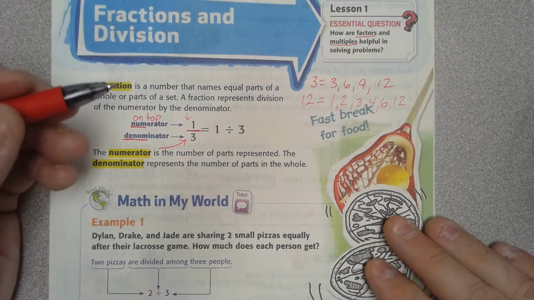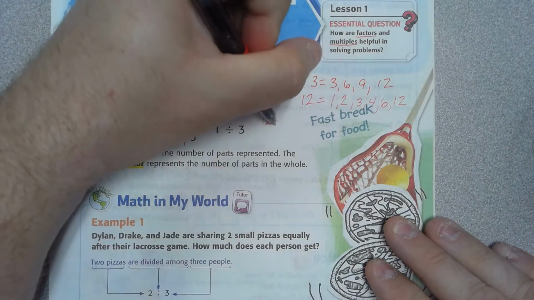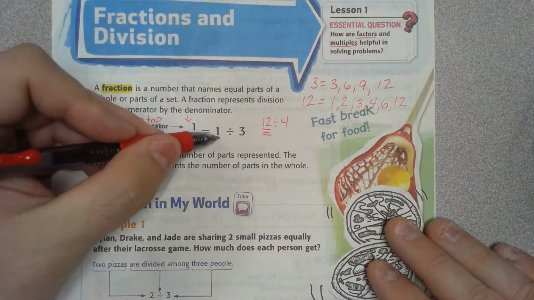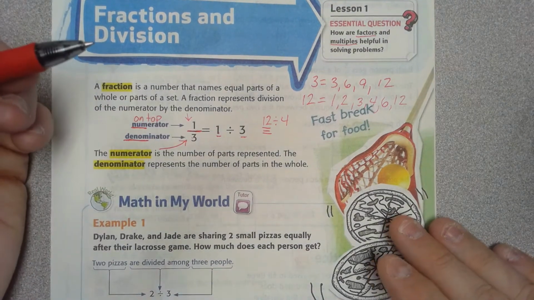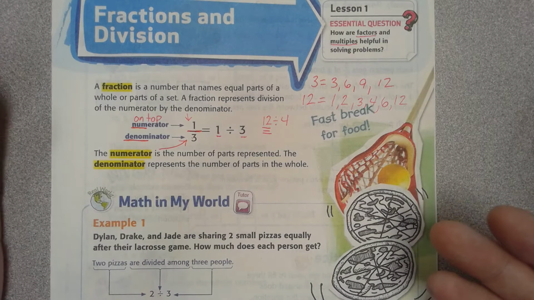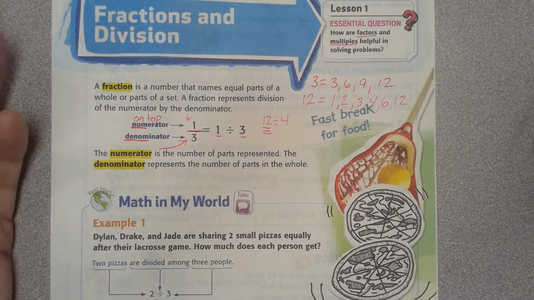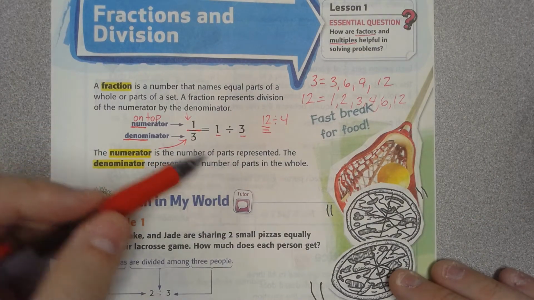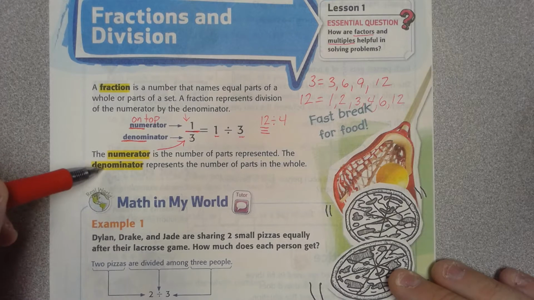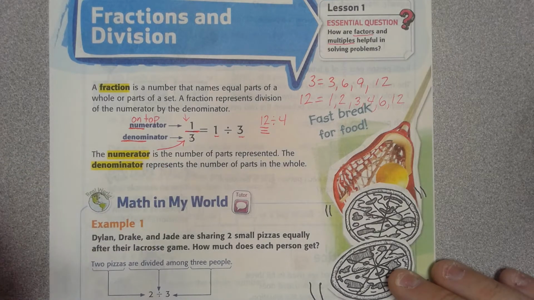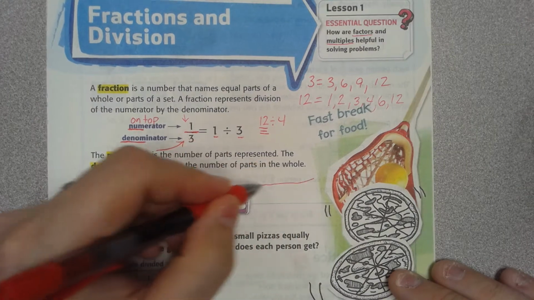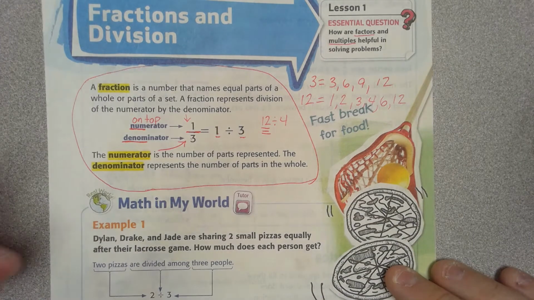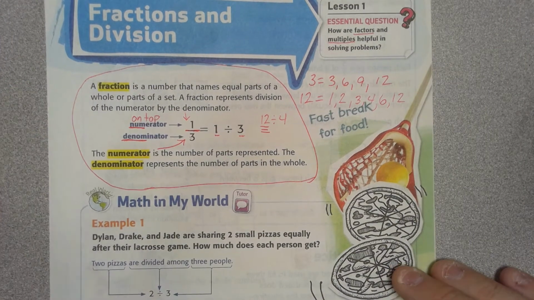Now, we're usually doing problems like 12 divided by 4, where the big number is being divided by the smaller number. Well, this time the smaller number is being divided by a larger number, which is going to give us, like I said, a fraction of a whole. So on these fractions, we're not going to have a whole number. We're going to have a part of a whole. All right. So the numerator is the number of parts represented. The denominator represents the number of parts as a whole. Okay. So try to remember this whole little definition area throughout basically this entire chapter. This part here is going to be very, very important to remember.